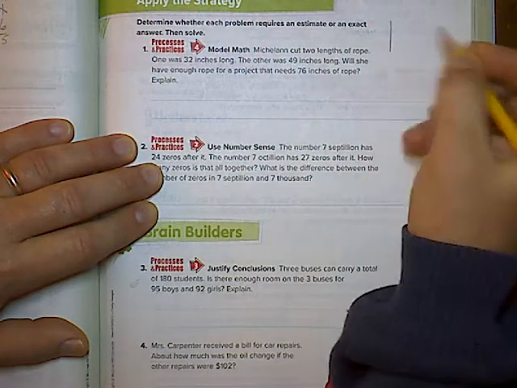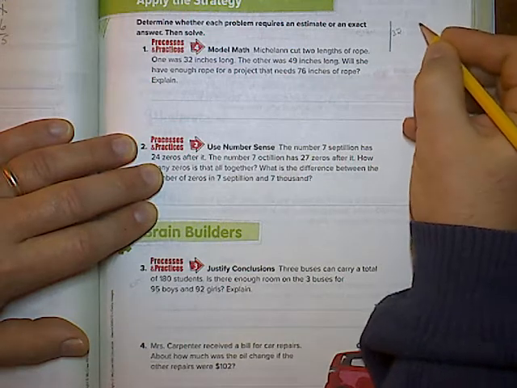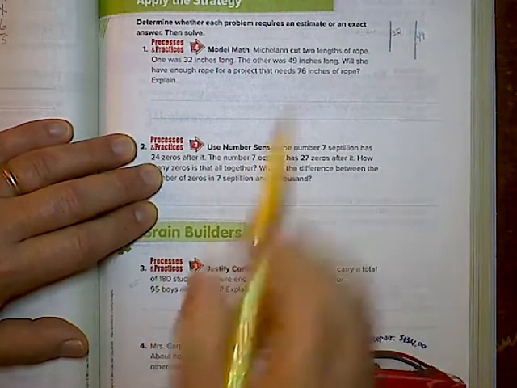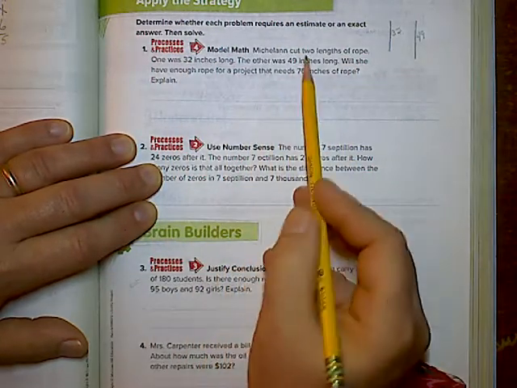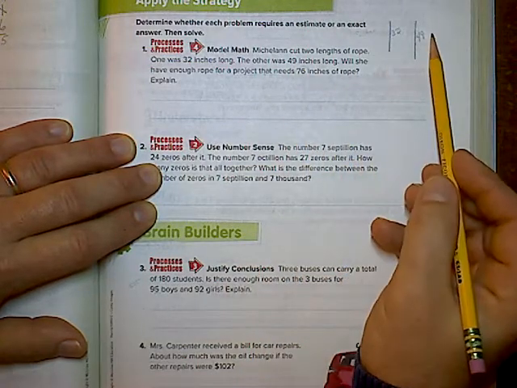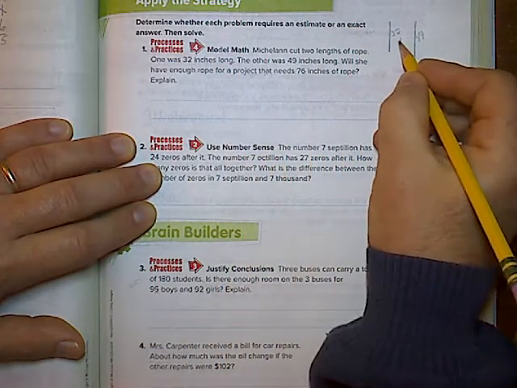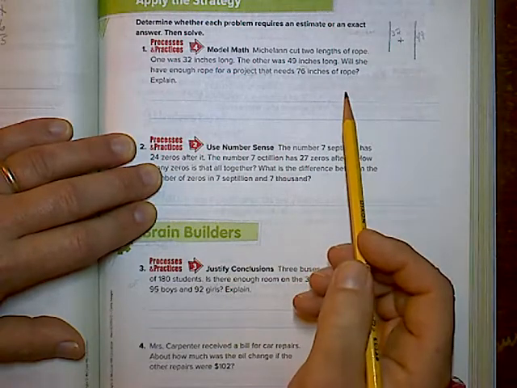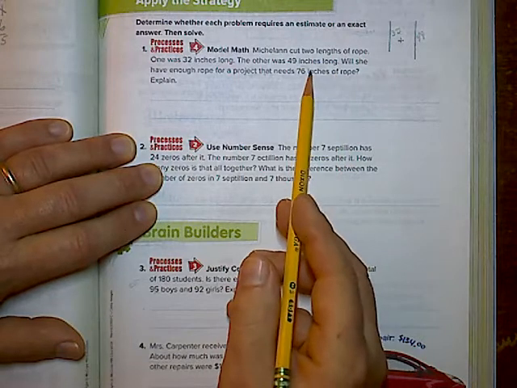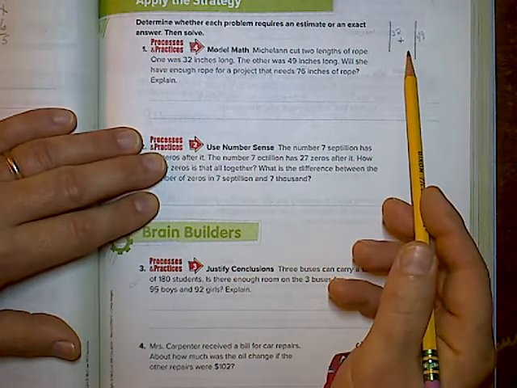So if I make the rope over here, one of them is 32 inches long. And then she cut another one, it was a little longer, right? And it was 49 inches long. Now she's going to do a project, and she has to have 76 inches of rope. Okay, it sounds to me like I need to take the 2 pieces of rope that she cut and add them together to find out if she's going to have enough. But do I have to find an exact answer? Or can I just estimate and be able to think about my numbers to get the answer?